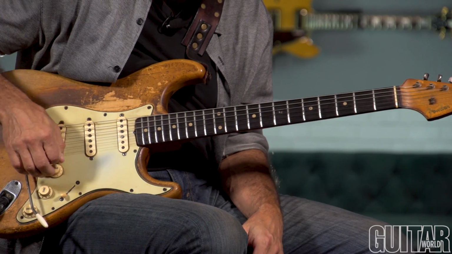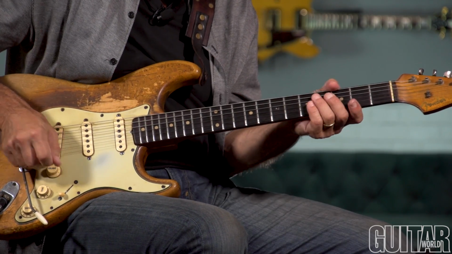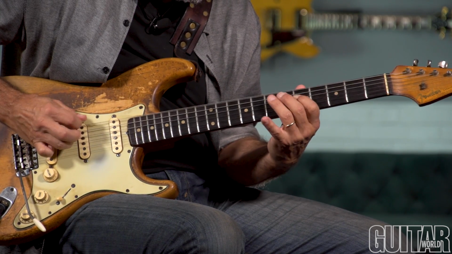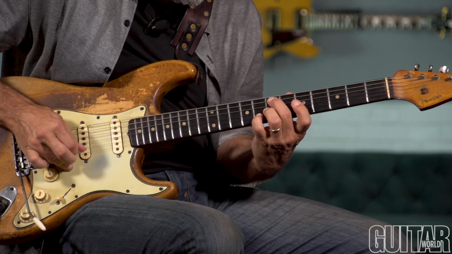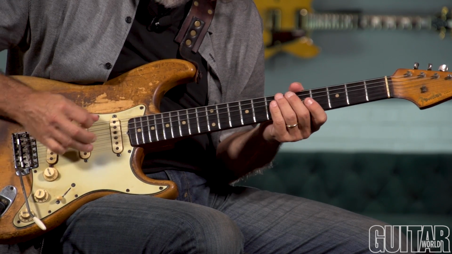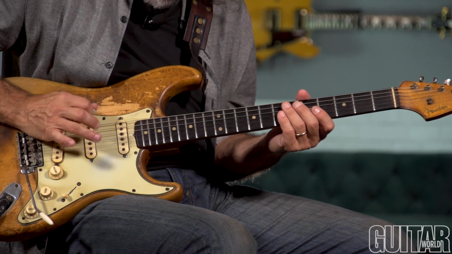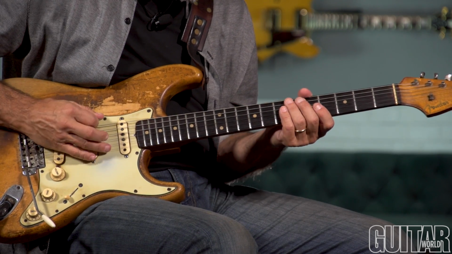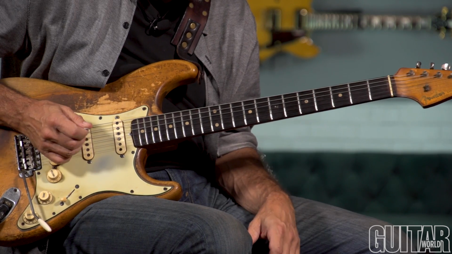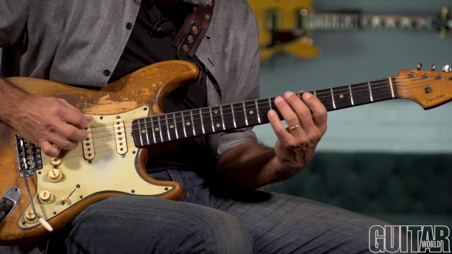All right, that lick was sort of similar to Jimi Hendrix's Stone Free. Some hybrid picking because I want to keep that steady pulse of the eighth note on the bottom while I'm playing.